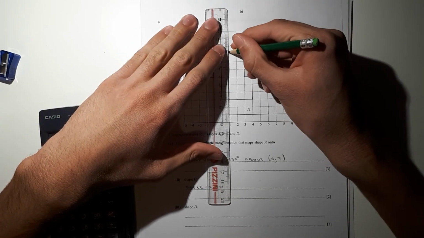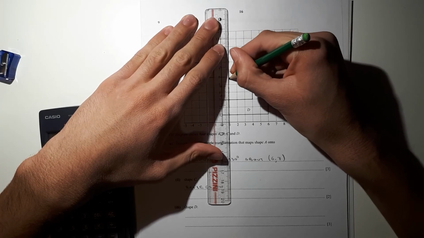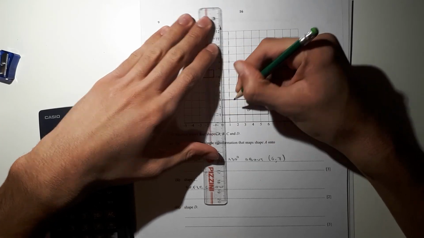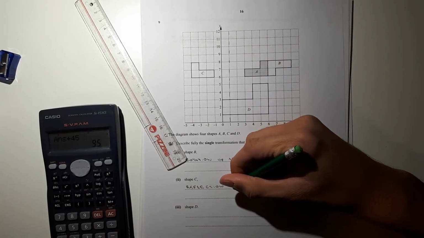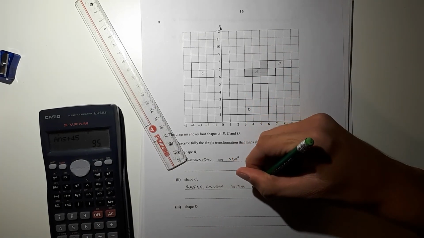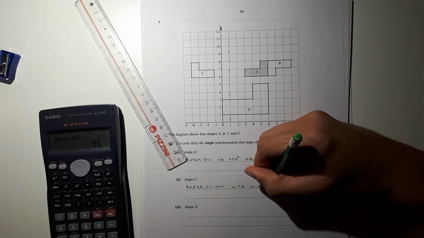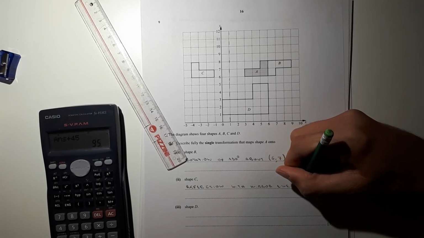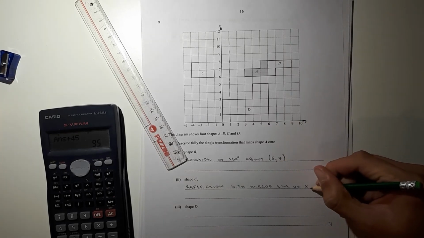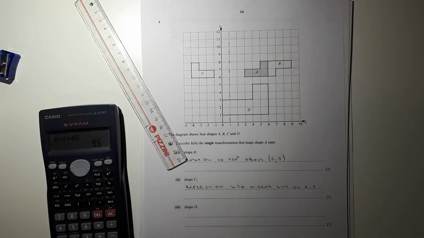So the mirror line would be over here, and this is x equals 1. So reflection with mirror line on x is equal to 1.